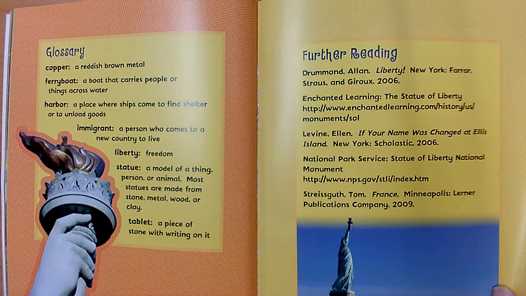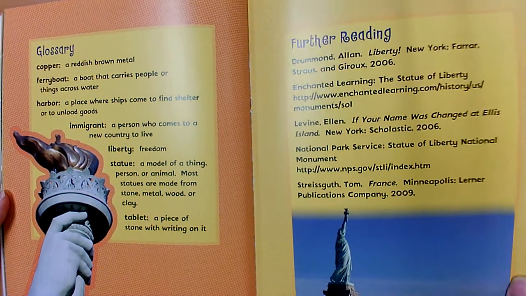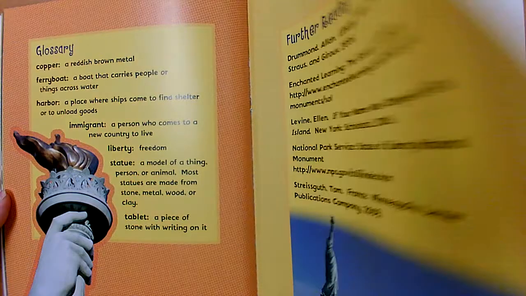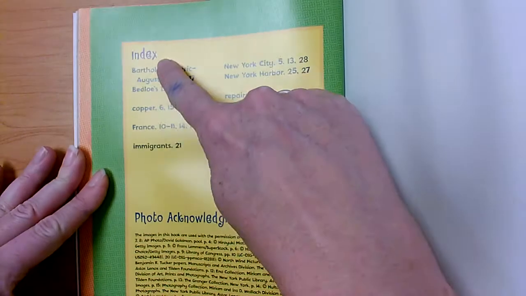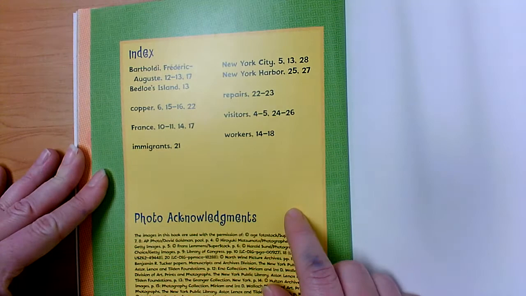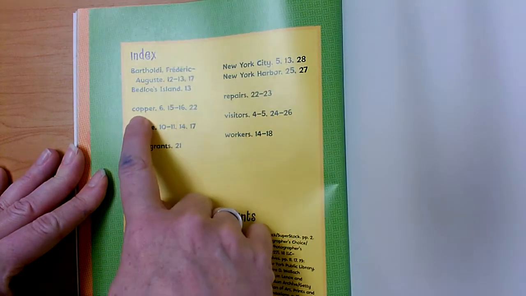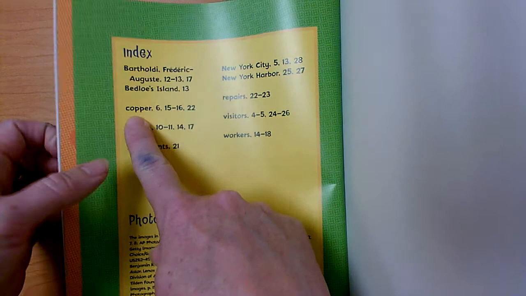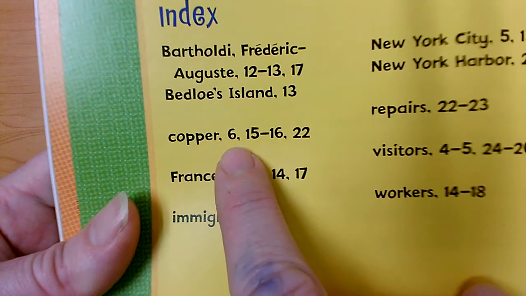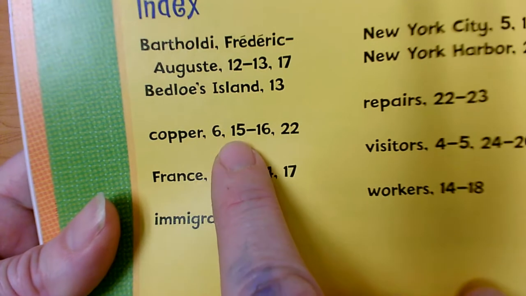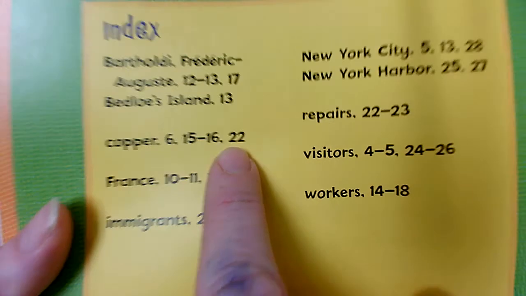This page for further reading is often in nonfiction books, and it just tells us some more places that we can go to find out more information about this topic. And in the very back of a nonfiction book, we have the index. The index tells us where we would find those special words in the book. So we know copper was one of our special words. And the index will tell us that we could find the word copper on page 6, on pages 15 through 16, and on page 22.